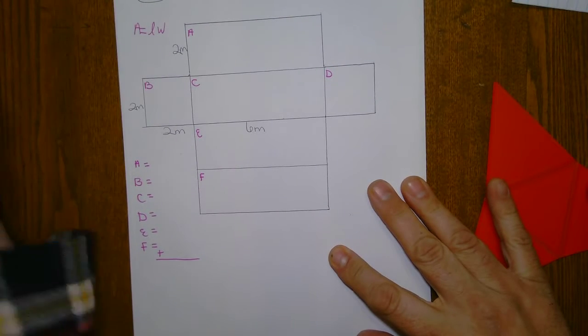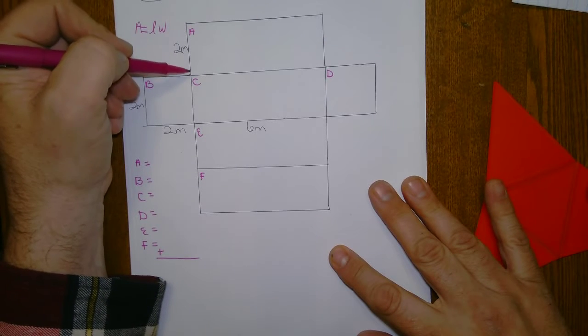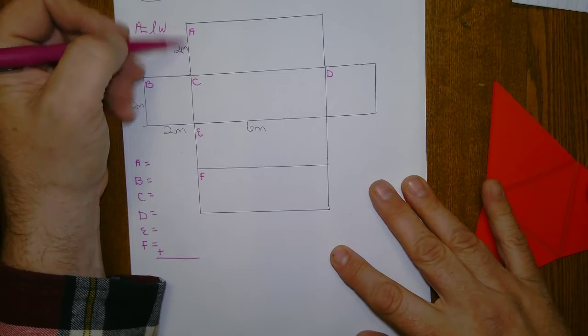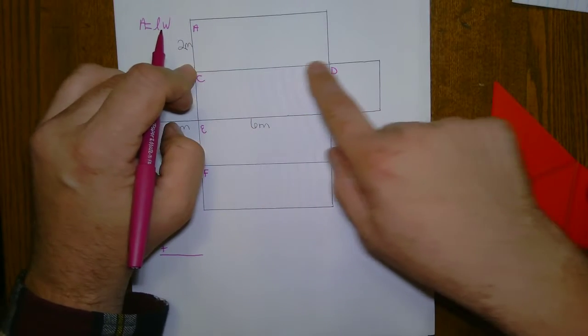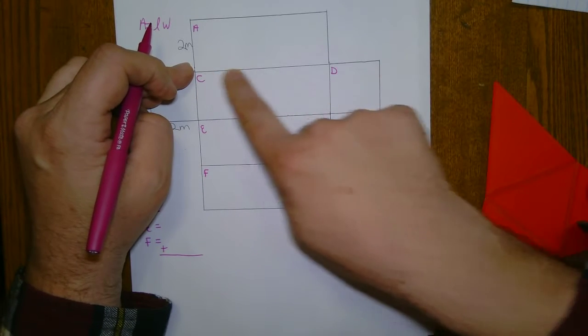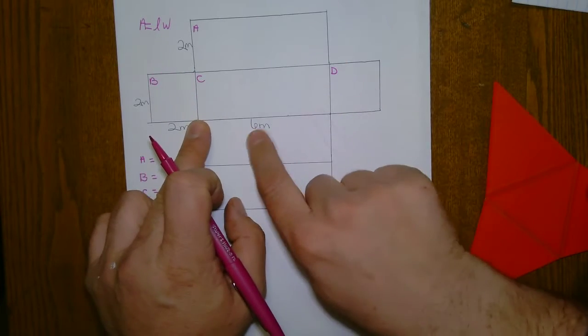Pretty easy. So if we start at A, its width here is 2, and its length, there's not a number here. Where could I possibly find that number? If there's not a number here, where can I look? Well, I'll look down below. Here's one right here.